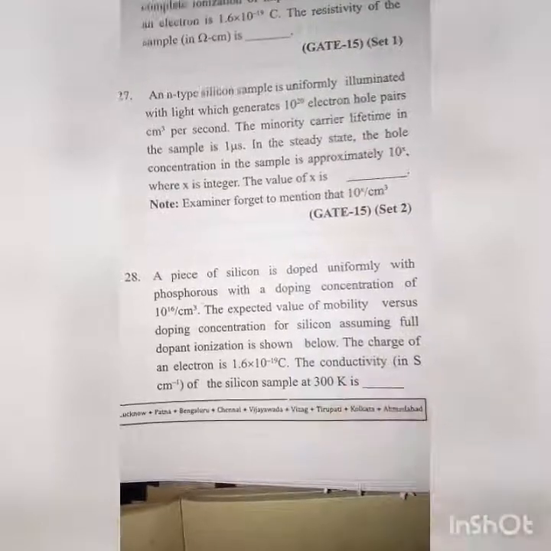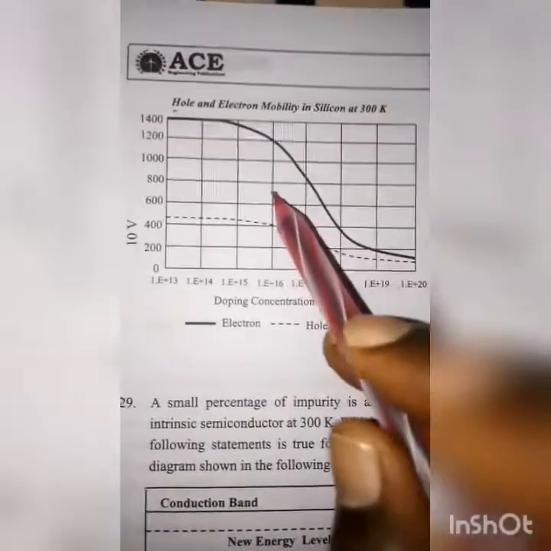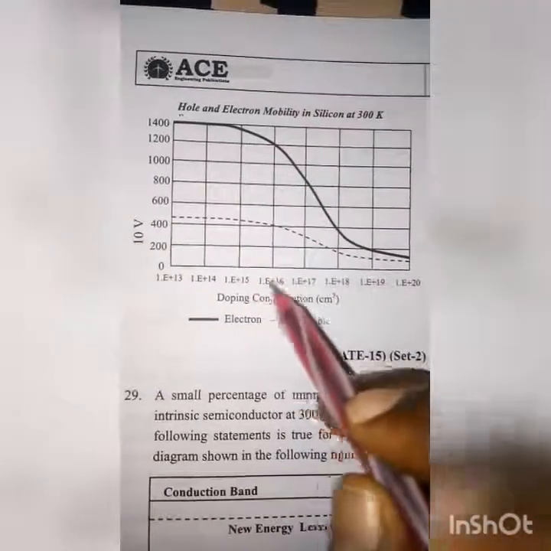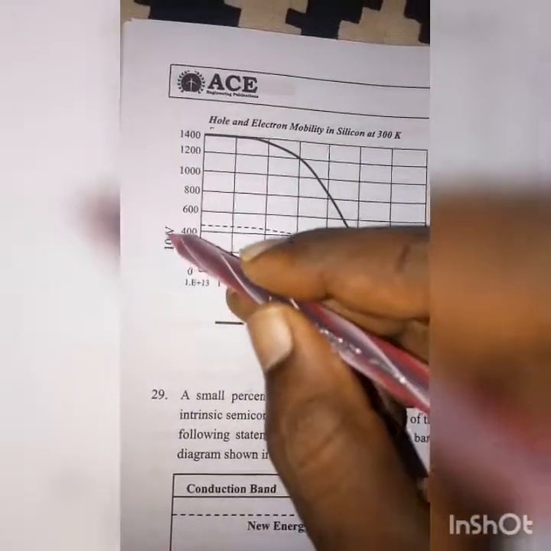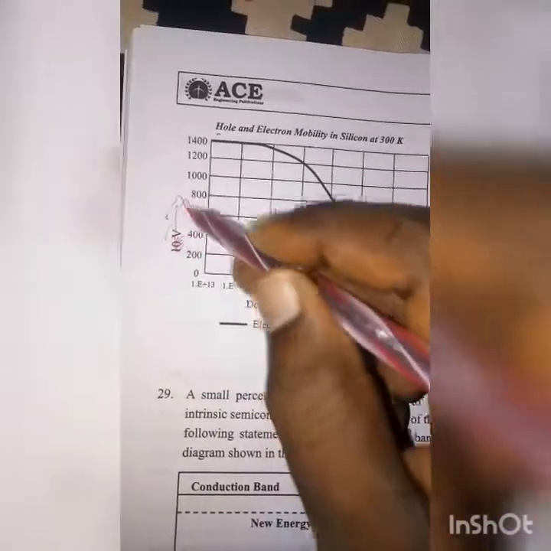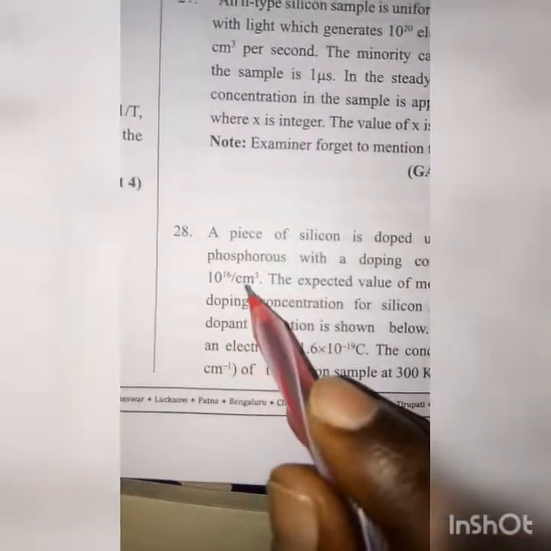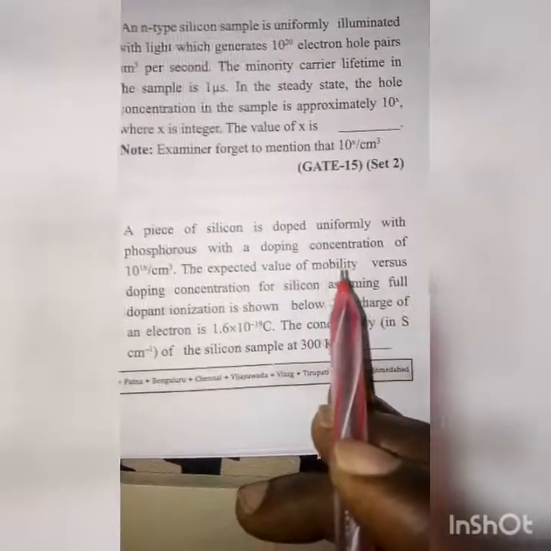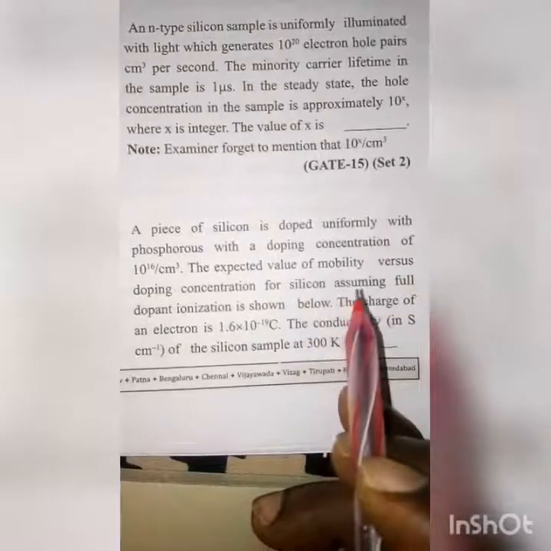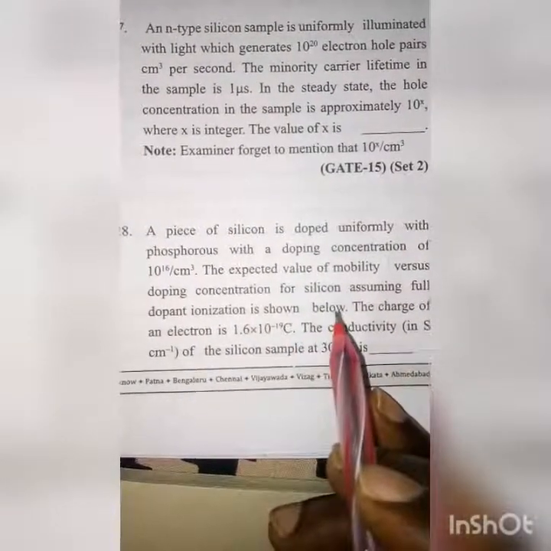Mu, you want to get mu. For mu, he gave one graph. From this you want to get the mu value. This is the doping concentration and this is the mobility. And he gave what concentration? 10 power 16. At 10 power 16, what is the mobility? That value you want to choose. He gave in the question the expected value of mobility versus doping concentration for silicon assuming full dopant ionization, shown below.